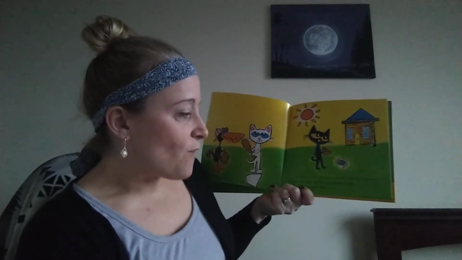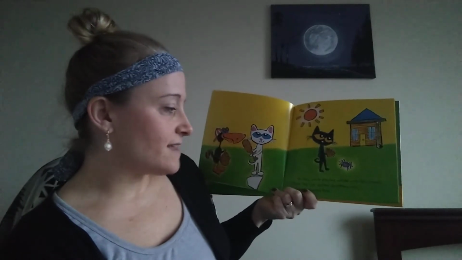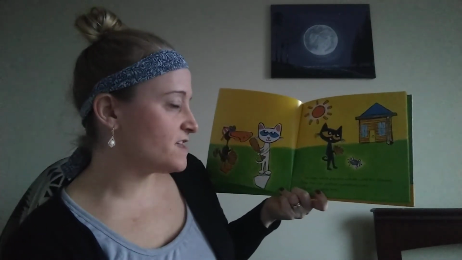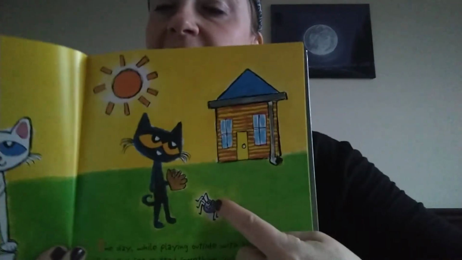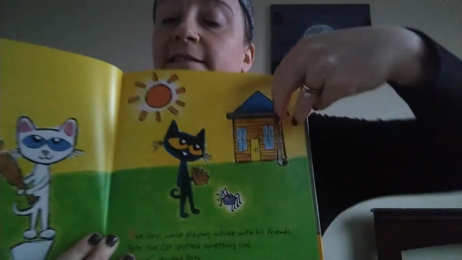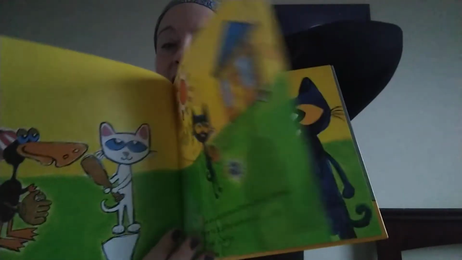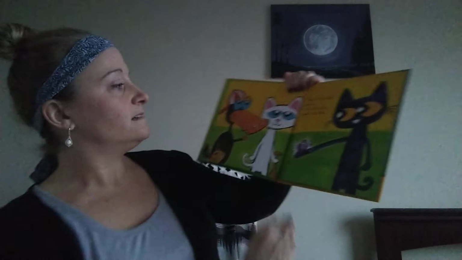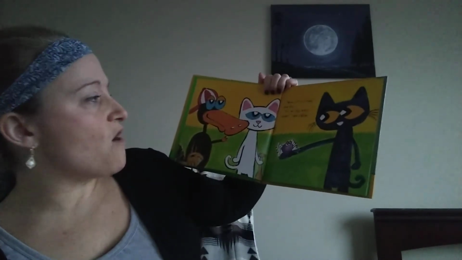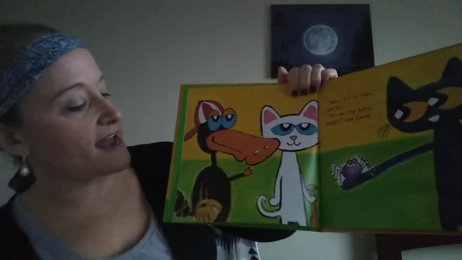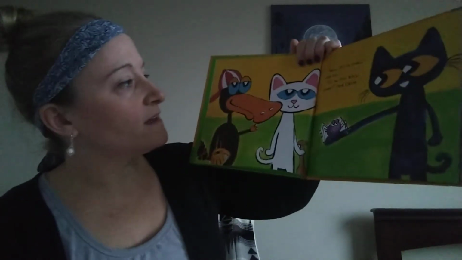One day, while playing outside with his friends, Pete the Cat spotted something cool. "Look!" shouted Pete. He's looking right there. "Whoa, it's so small," said Gus the platypus.